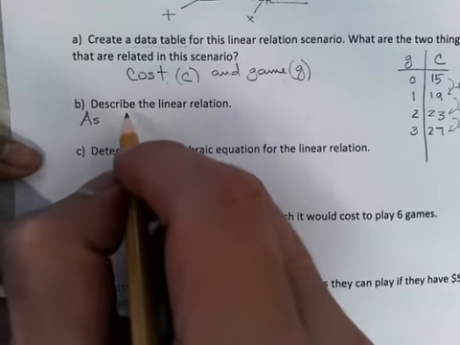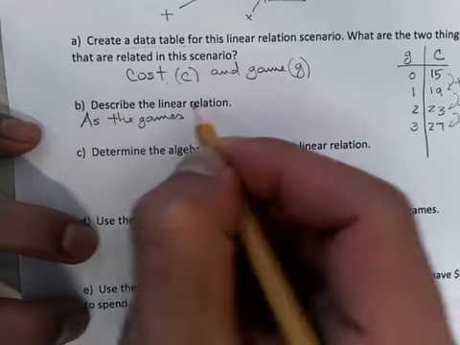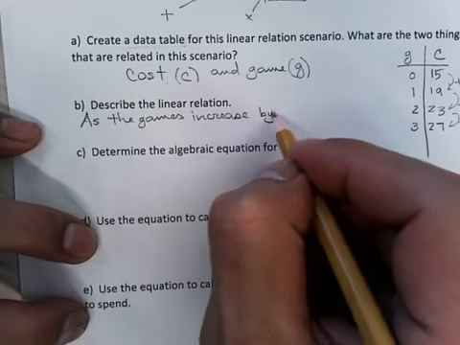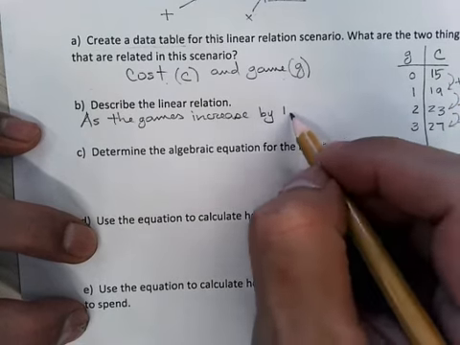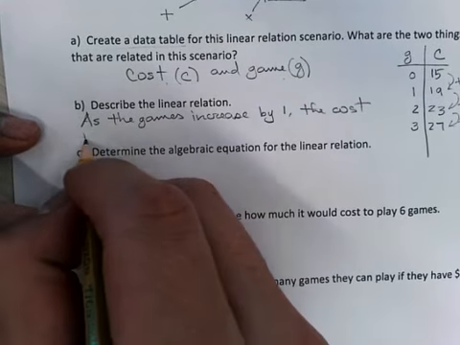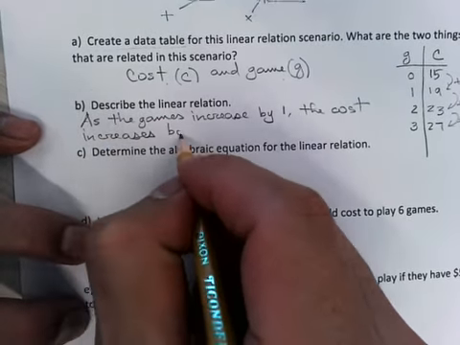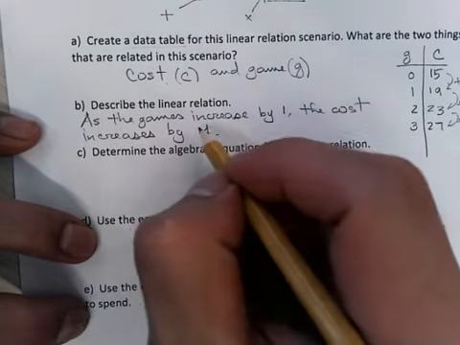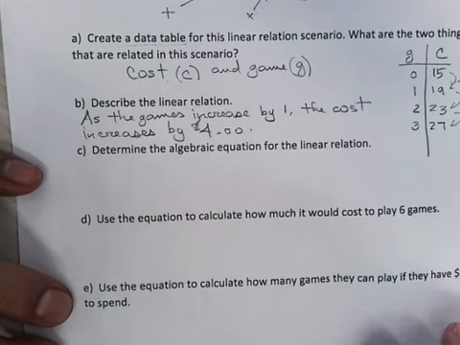As the games increase by 1, in other words, as the games are increasing by 1, the cost goes up or increases by $4, or just say by 4. Okay, we'll say $4 because this is about money and cost.